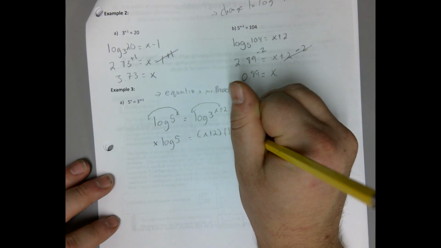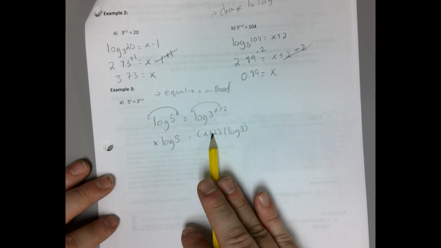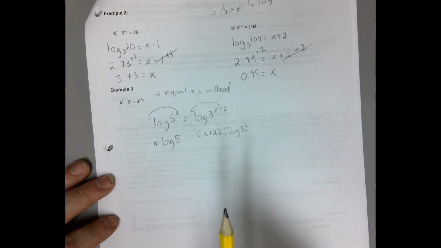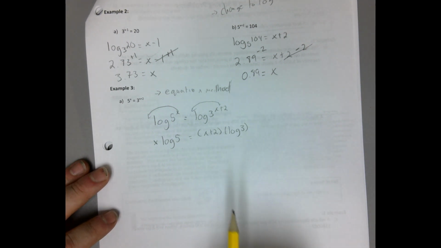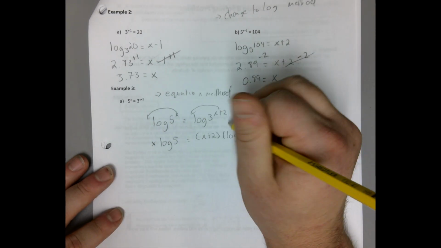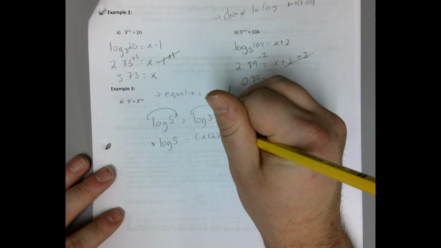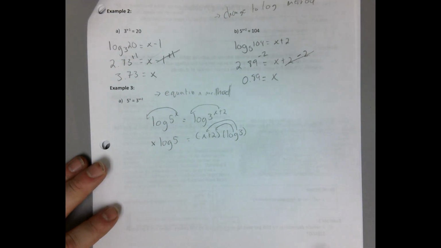And this is where it's going to get more complex right in here. Where we have a binomial, we're multiplying it to a log of 3. We're going to have to end up distributing that log of 3 into it. When I talk about distributing, remember all we need to do is this log of 3 is going to get multiplied into both of those terms.